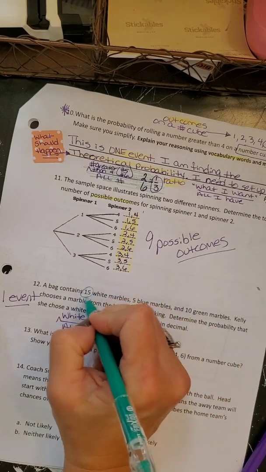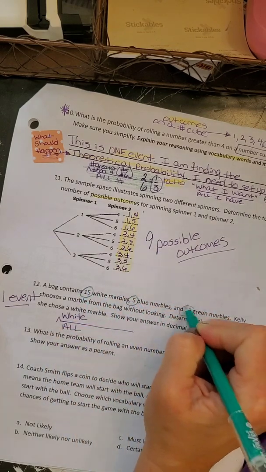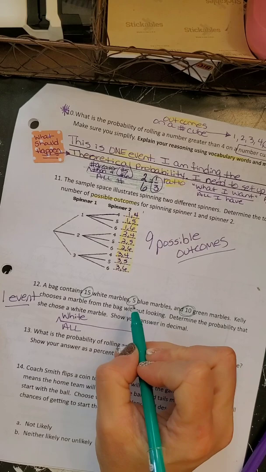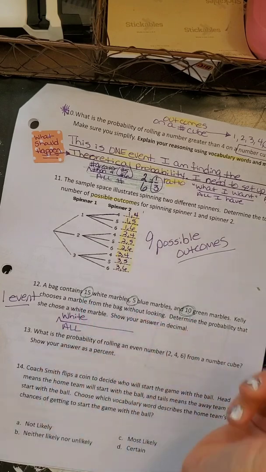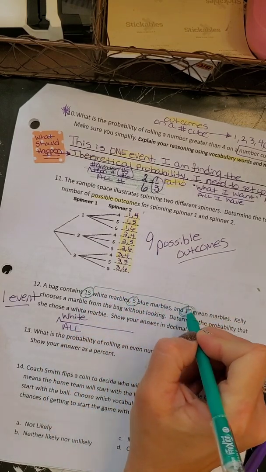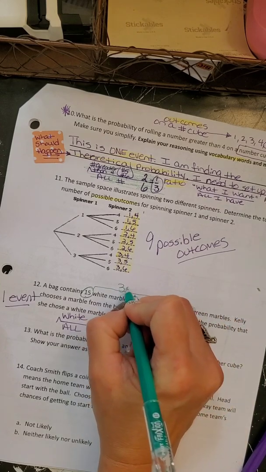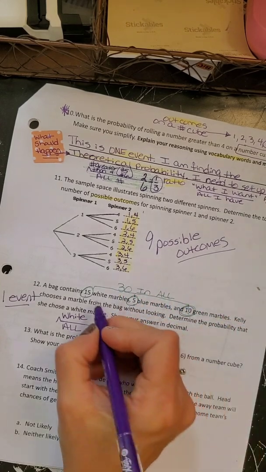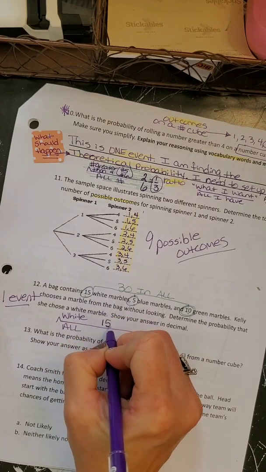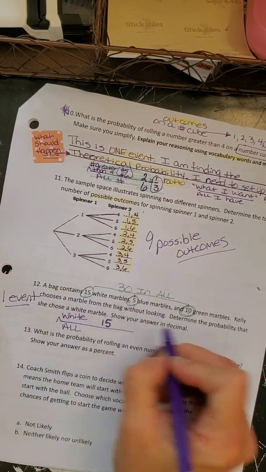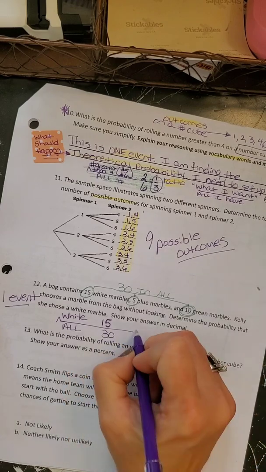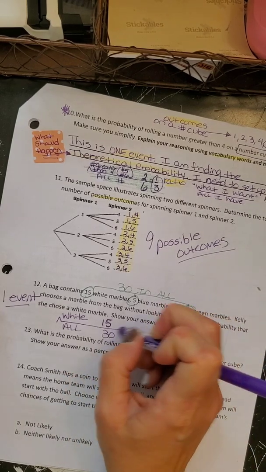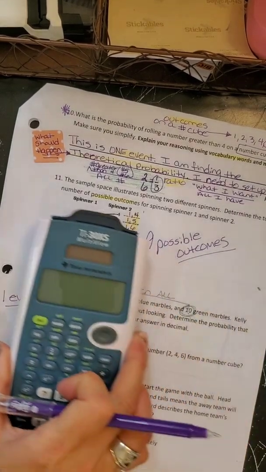We have 15 white, 5 blue, and 10 green. So that's 10 plus 5 is 15, plus 15. So I have a total of 30 in all. I want white, which is 15 out of 30.